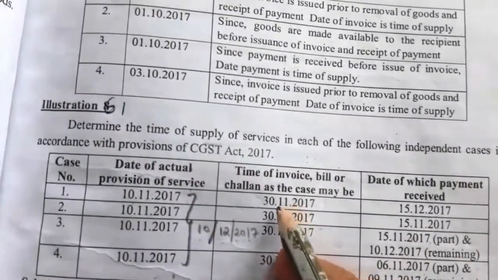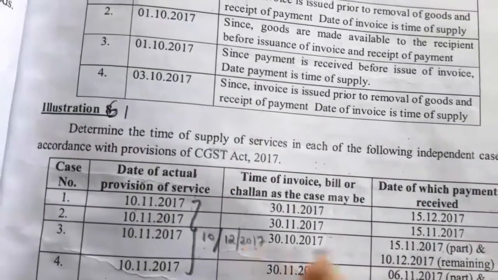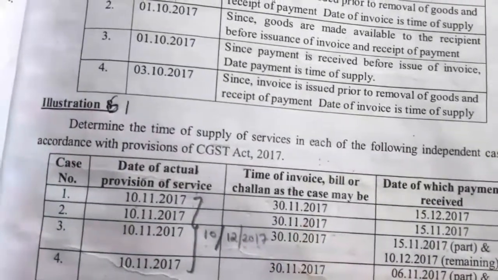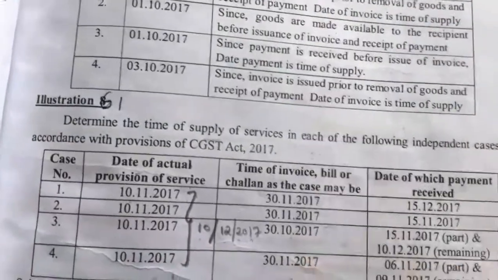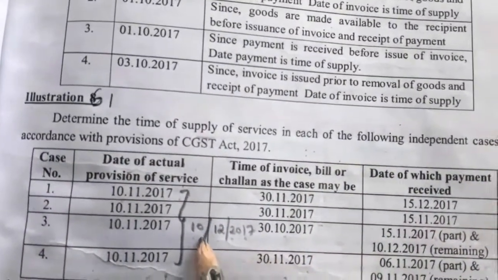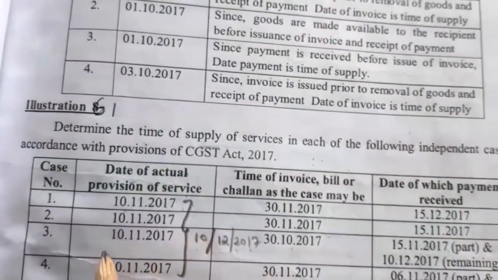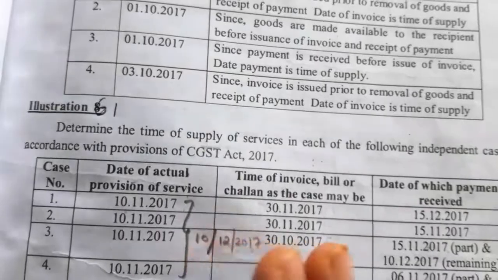Yes, in the first case it is in the 11th month, and the time frame is up to the 12th month. This is also the 11th month, the 10th month, the 11th month. It means that the invoice is issued within 30 days from the supply of service.